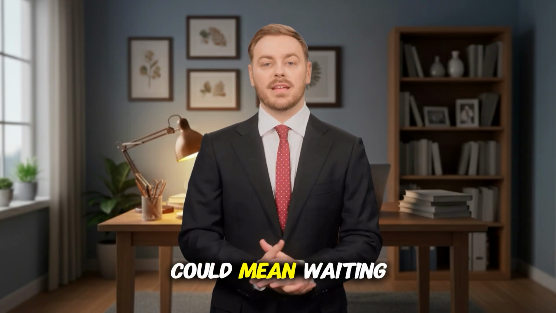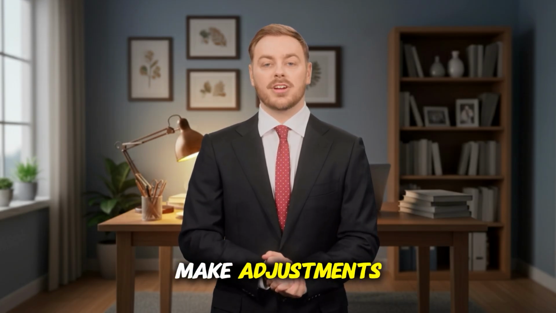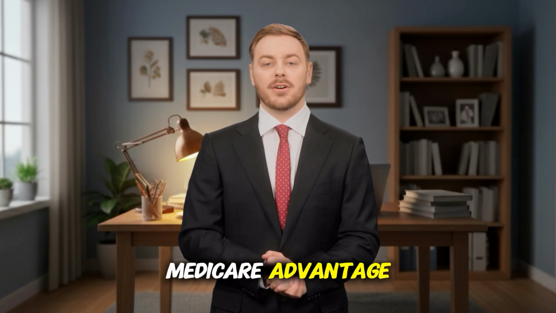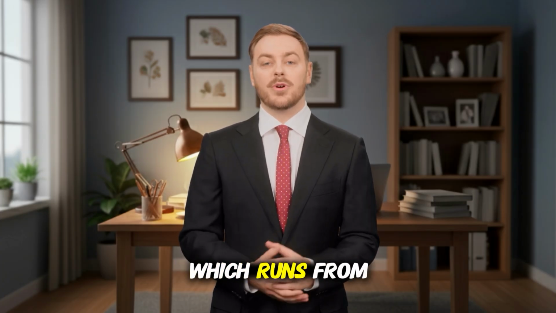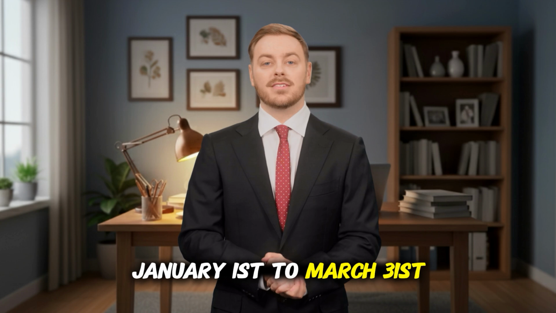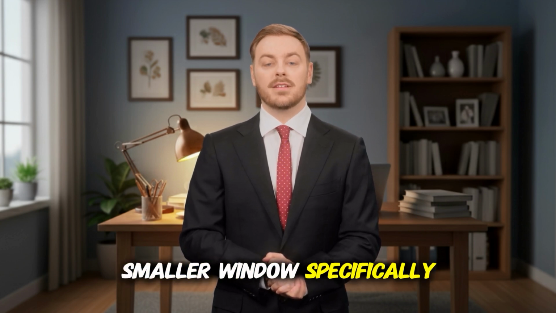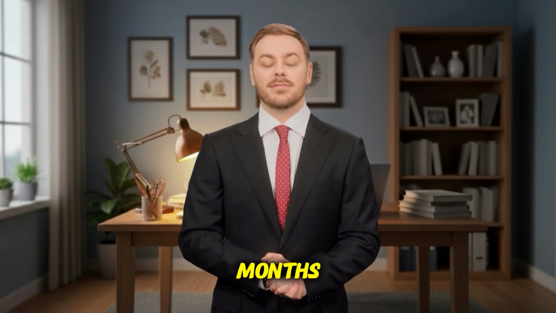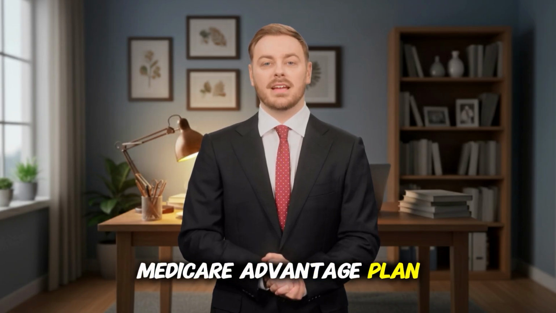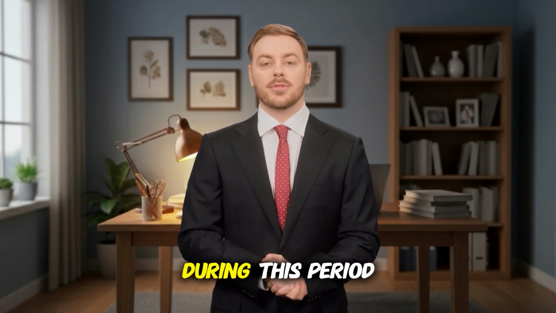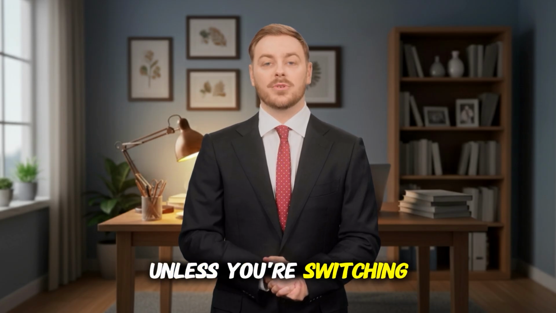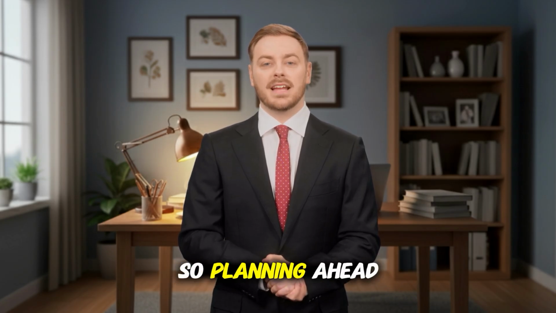Missing this window could mean waiting another full year before you can make adjustments, so it's crucial to pay attention to this time frame. There's also the Medicare Advantage open enrollment period, which runs from January 1st to March 31st. This is a smaller window specifically for those already enrolled in a Medicare Advantage plan. During these 3 months, you can switch to a different Medicare Advantage plan or revert back to original Medicare. However, it's important to note that during this period, you cannot make changes to your Part D prescription drug plan unless you're switching back to original Medicare, so planning ahead is key.